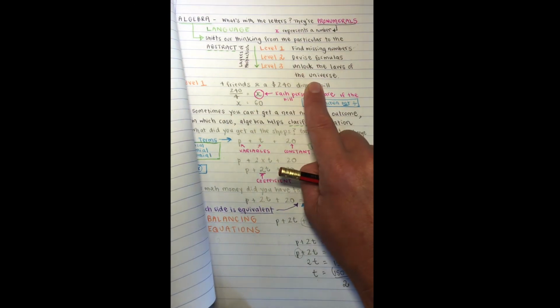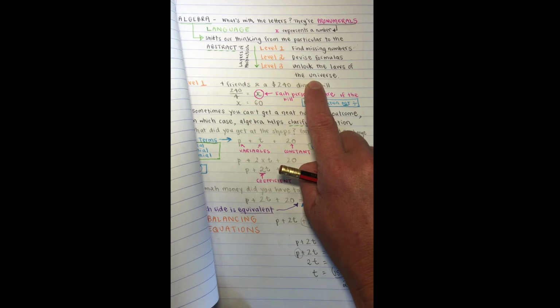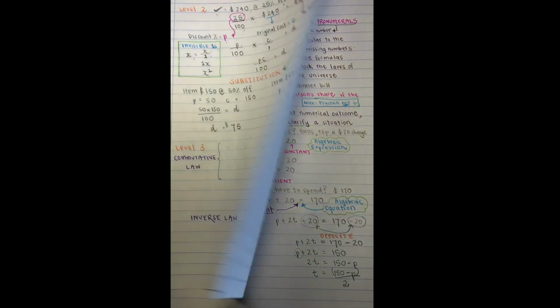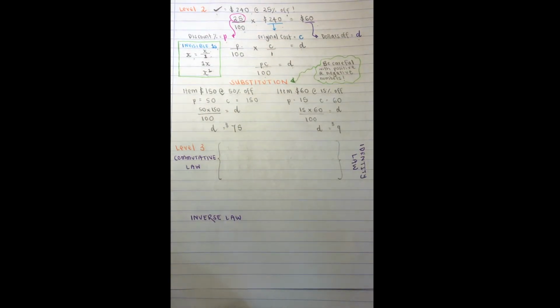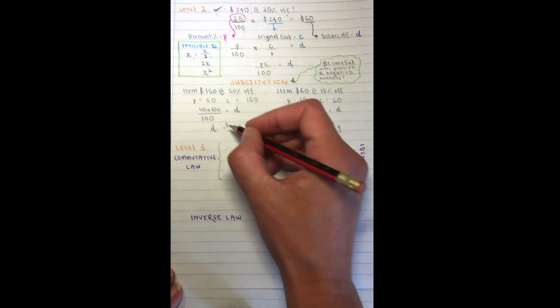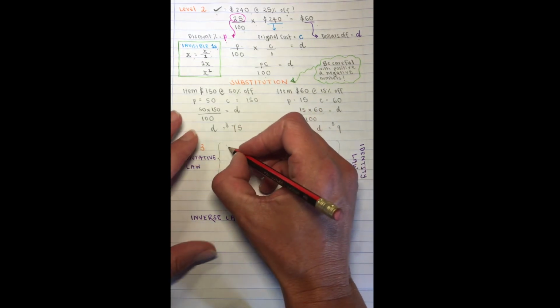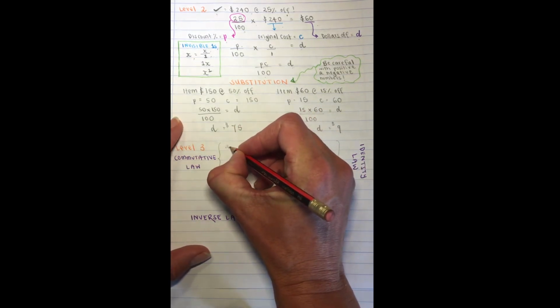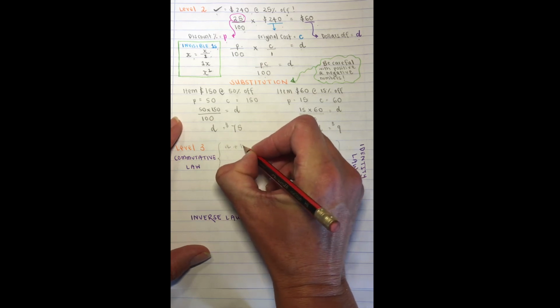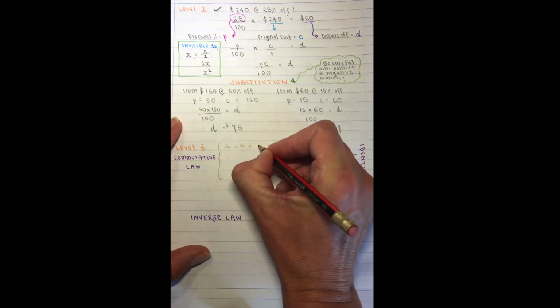And here, level 3, we unlock the laws of the universe. This is where algebra becomes especially beautiful. If we have a look at something like this, here is a law of the universe. I know that any number plus another number equals a different number.